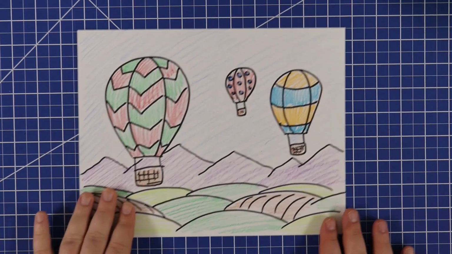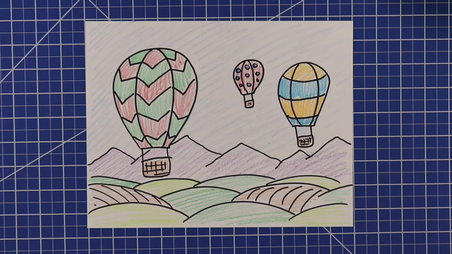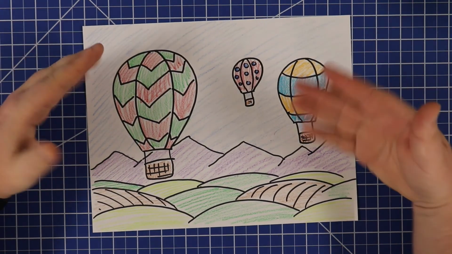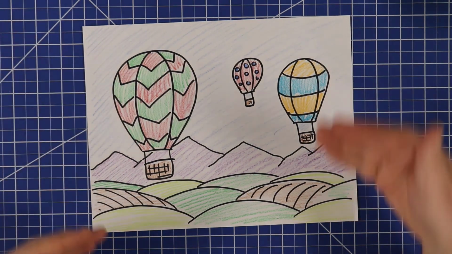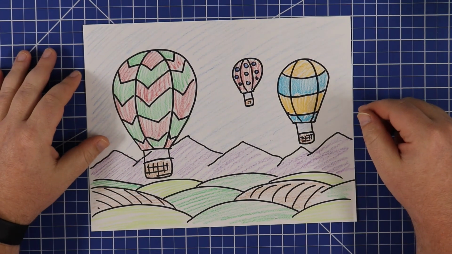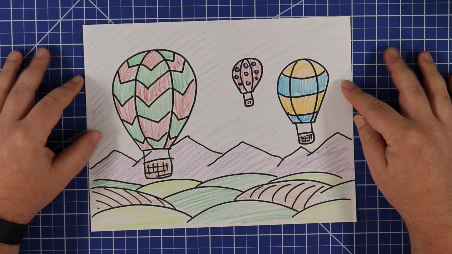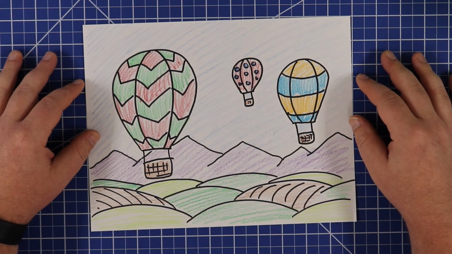All right, there is my hot air balloon drawing. We used patterns to decorate them. We made them in different sizes to make it look like some are further away than others. That's how we're gonna show that depth to make it look a little more realistic.